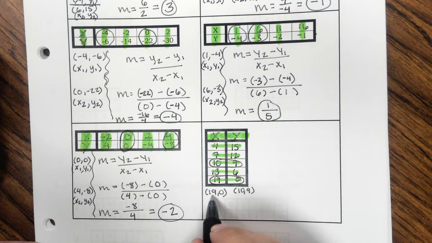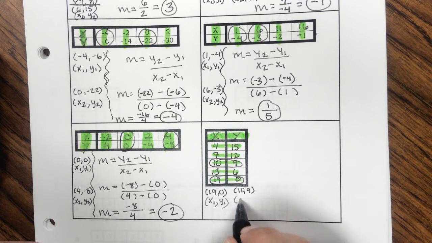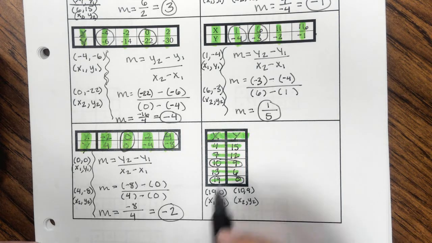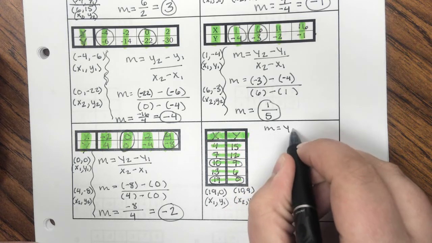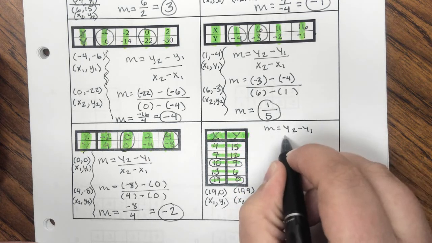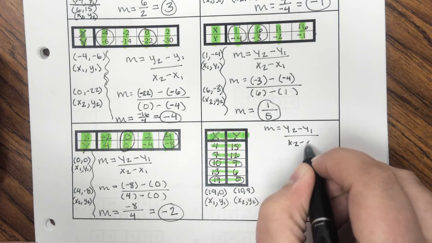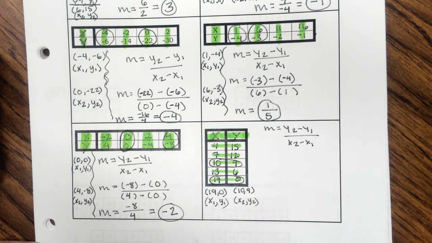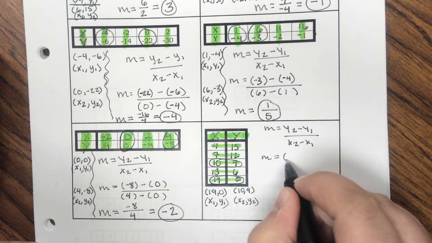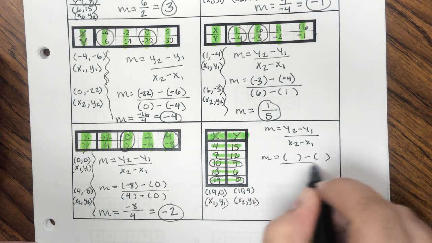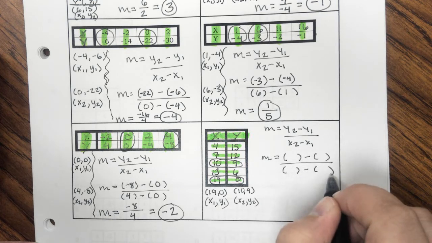This is the first ordered pair that I wrote down, so that's x1, y1. That's x2, y2. The slope formula is y2 minus y1 over x2 minus x1.